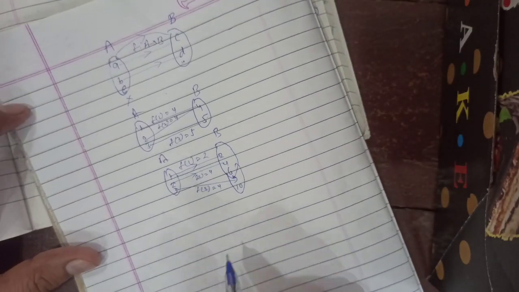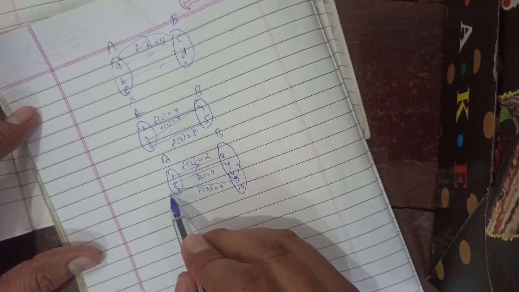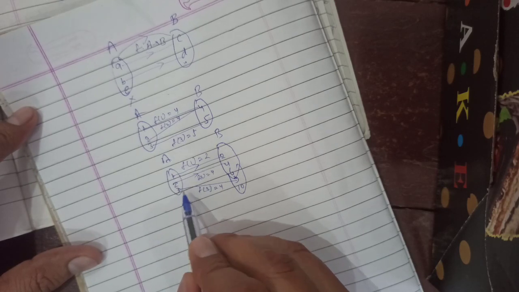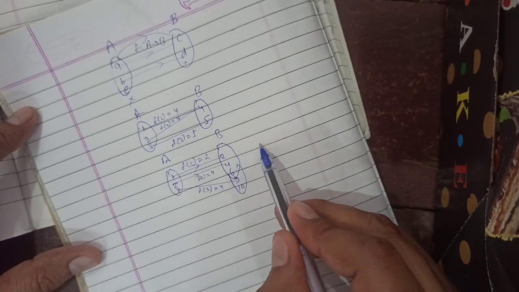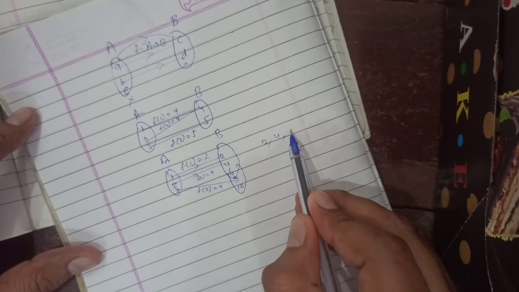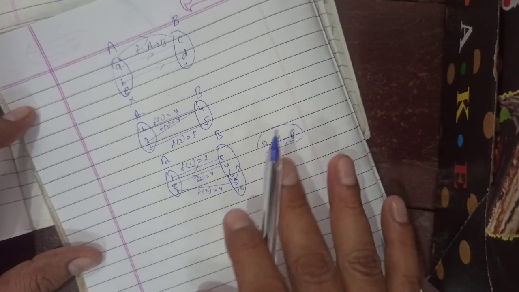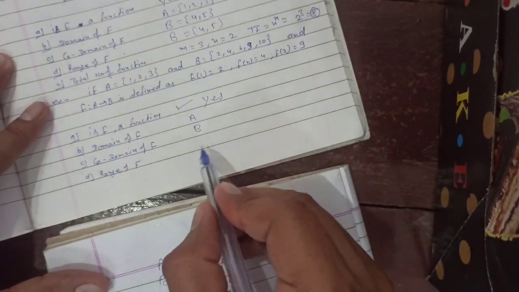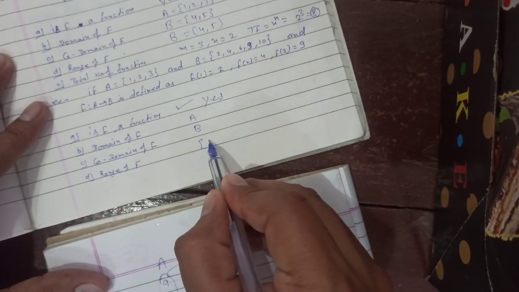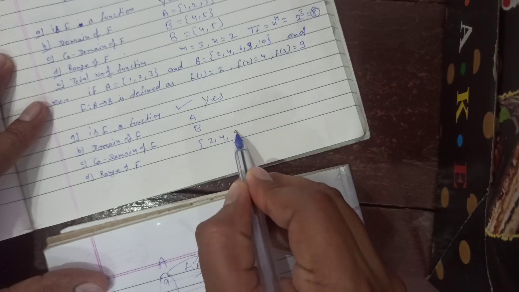But now the range is changed. Here we consider the range. It means when we give the inputs 1, 2, 3, we only get the outputs 2, 4 and 9. It means we have only 3 elements in the range. Now our answer for the range is 2, 4 and 9.